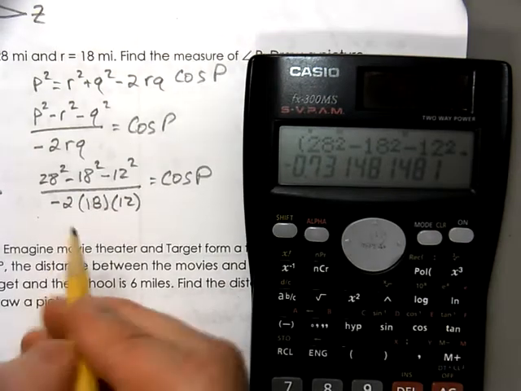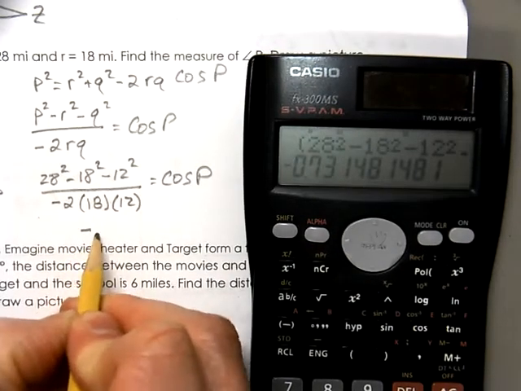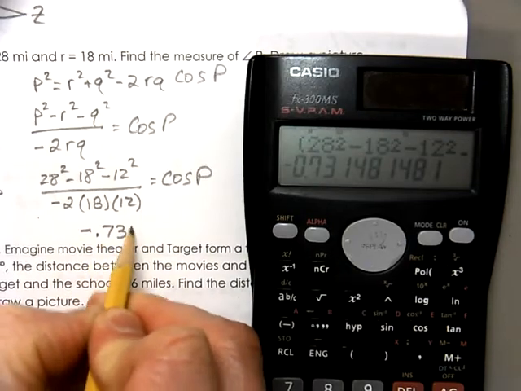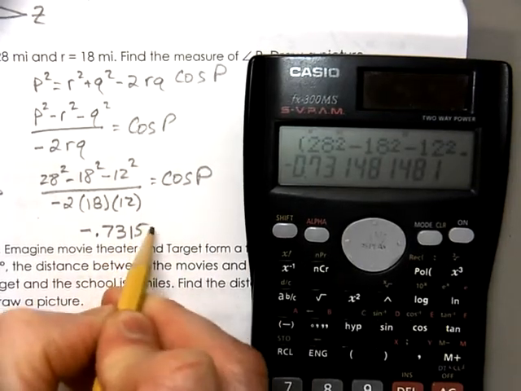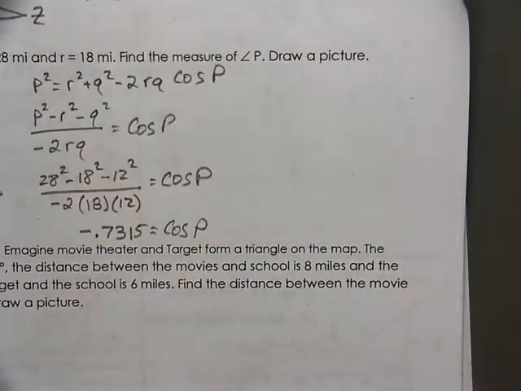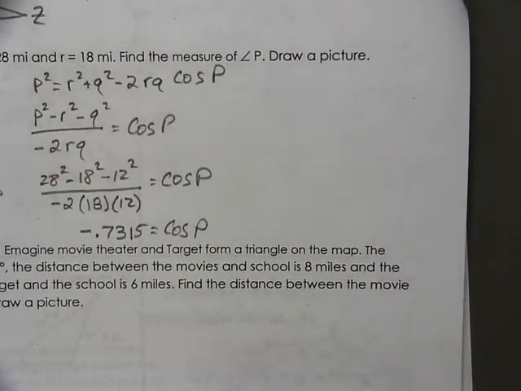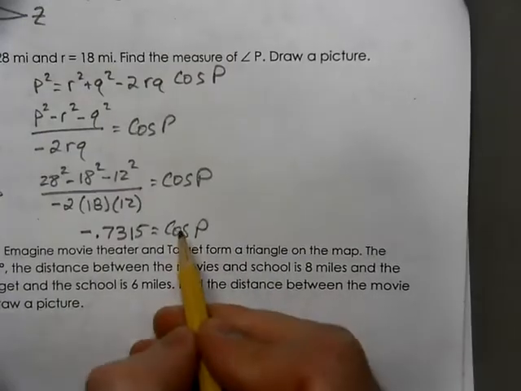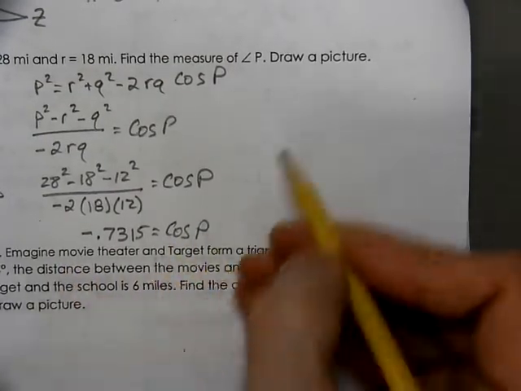So in this case, we're getting -0.731. Let's round that up to a 5. That's for the cosine of P. So for us to calculate this, remember, we want to move the cosine away.